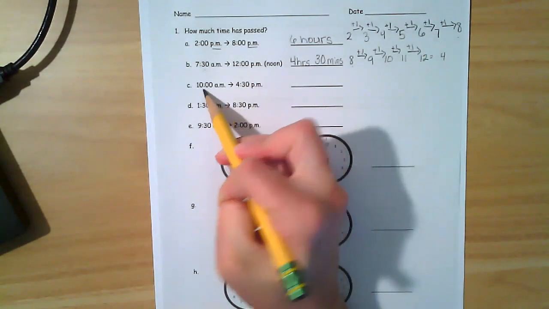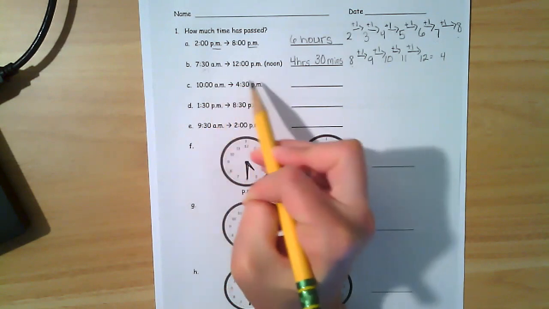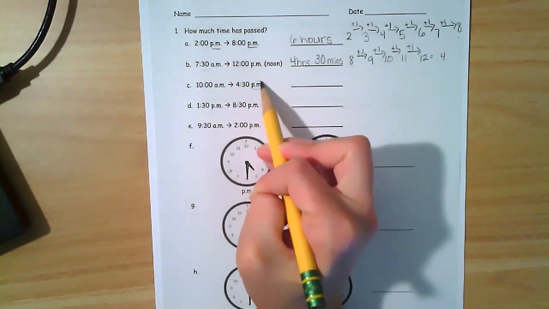Okay, so let's look at the next one. How much time has passed from 10 a.m. to 4:30 p.m.?